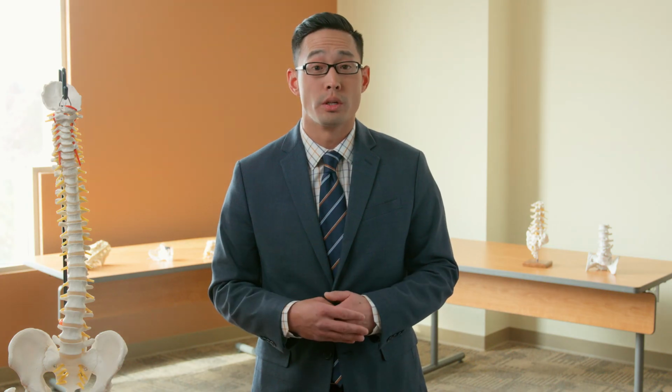Cervical myelopathy is treatable, and we have many options to successfully treat your unique case. Your doctor will help you decide what surgery is best for you.